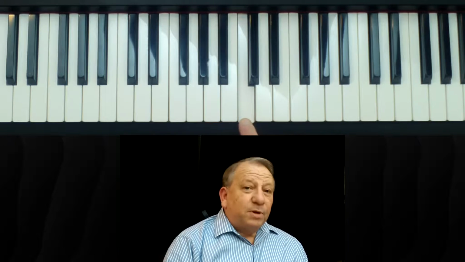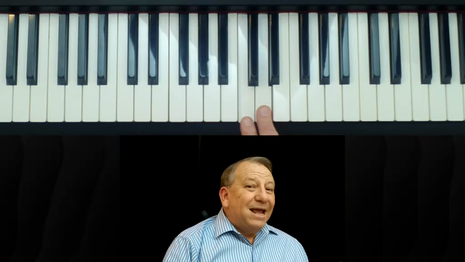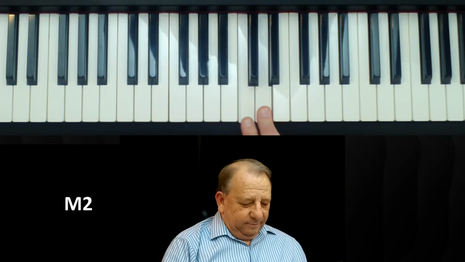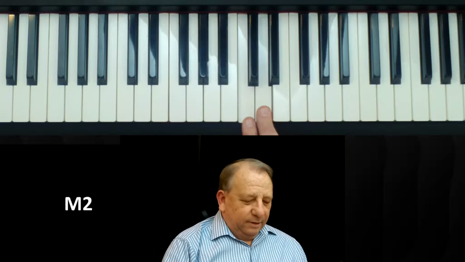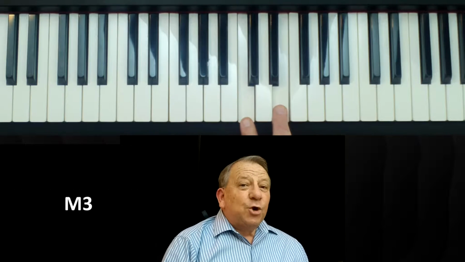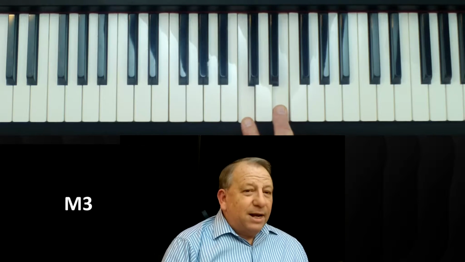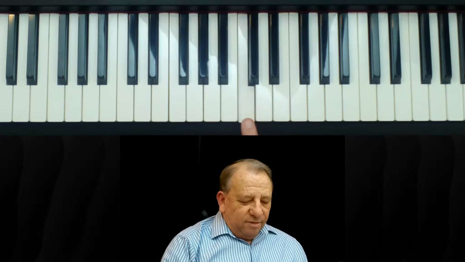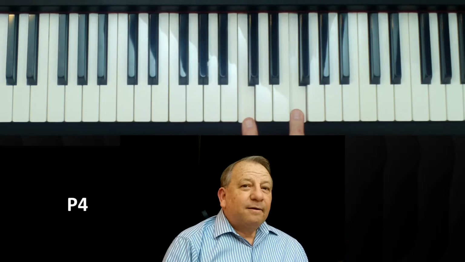The distance between the first note of the scale and the second note of the scale is called a major second. Okay? The first note and the second note of the scale. A major second. The distance between the first note of the scale and the third note of the scale is called a major third. All right? The distance between the first note and the fourth note of the scale is called a perfect fourth.